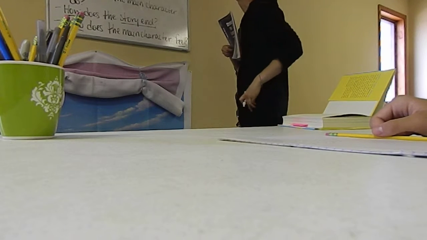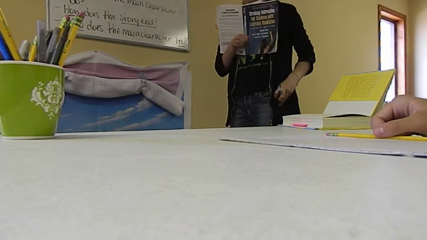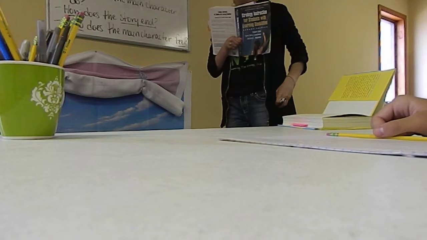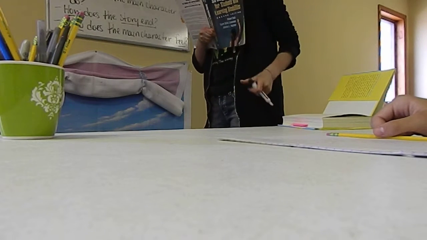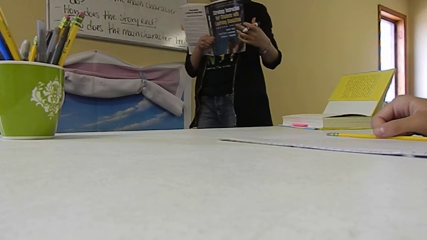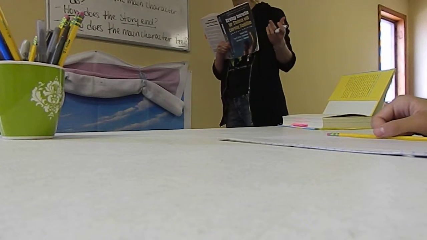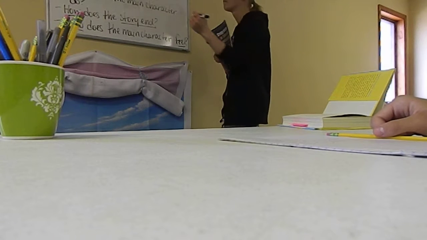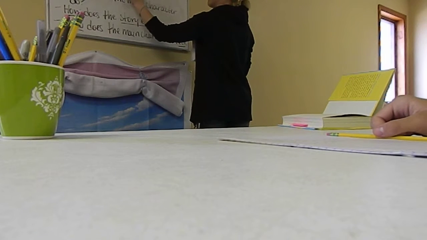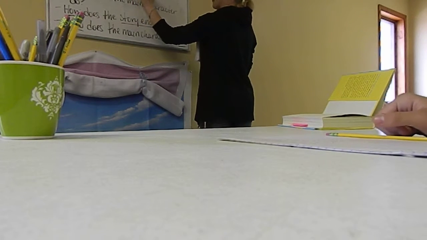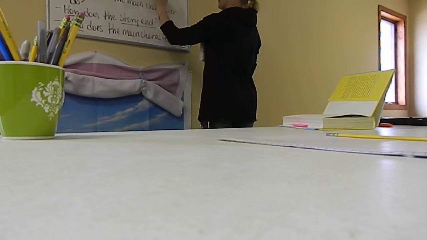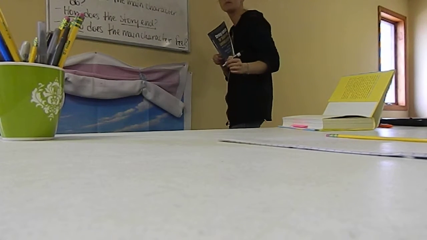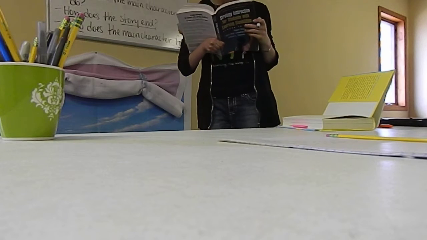Where and when does the story take place? Well, that one I don't feel like has been answered yet. It could be any time. In fact, the book could take place in the 1800s. It hasn't been really specified yet. But they did say something about playground, so it's probably a recent or modern time. But I'm going to put a question mark because it still has to be solidified.